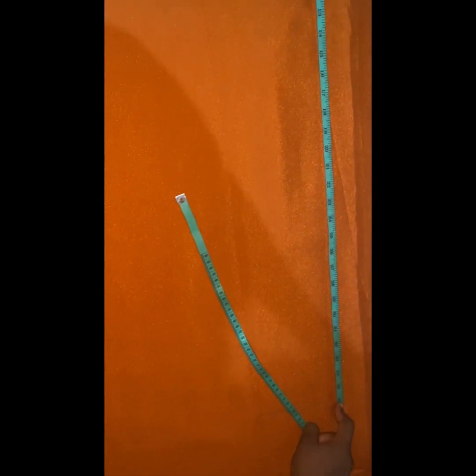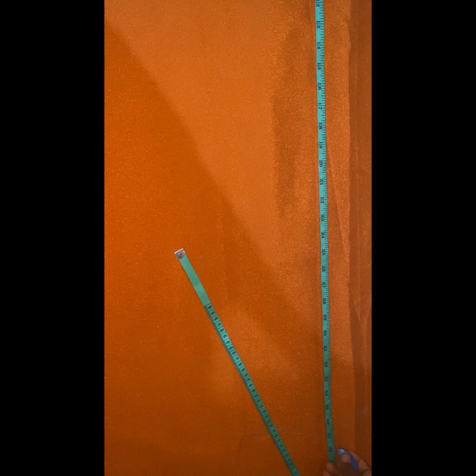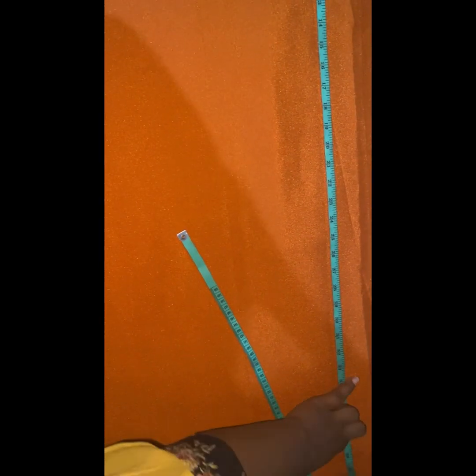Alright, so I've placed my tape at this point now to get the fitting at the knee side where the cowl bob will come from. Okay, so I'll be using a length of 38 from the shoulder. Alright, and I've drawn my chalk there. I don't know if you can see it clearly.